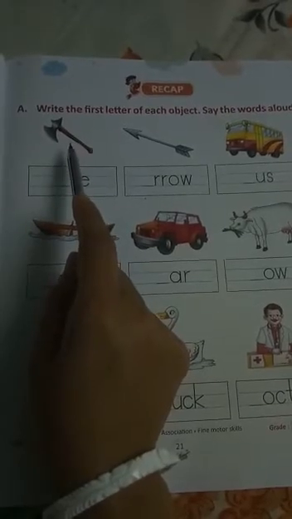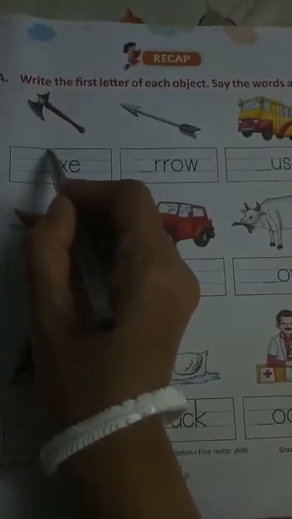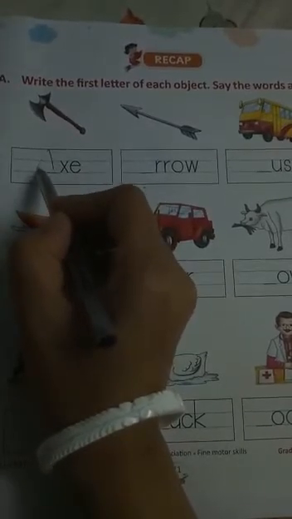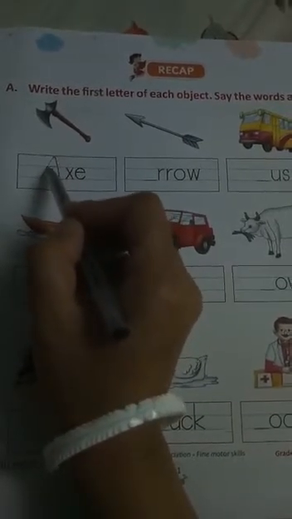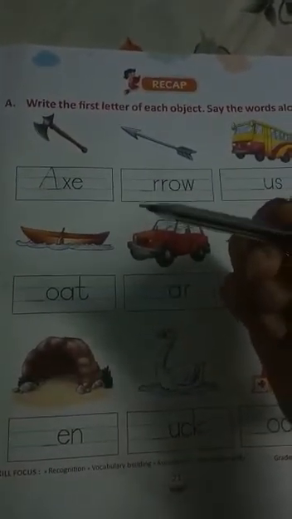Okay. So what is this picture? What is the name of this picture? First picture. What is this? This is an axe. Okay. So what is the first letter of axe? A, isn't it? So you have to write here A. Okay. With the help of an axe, we cut trees, we cut wooden things, isn't it?